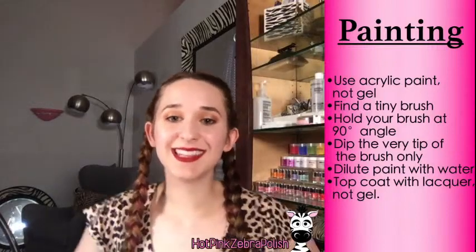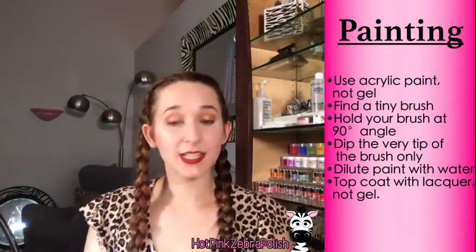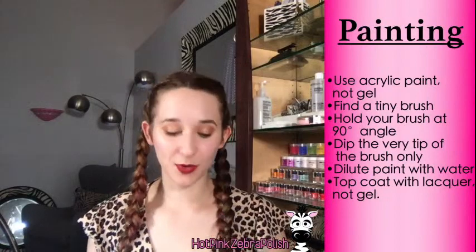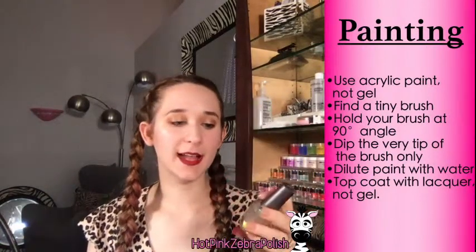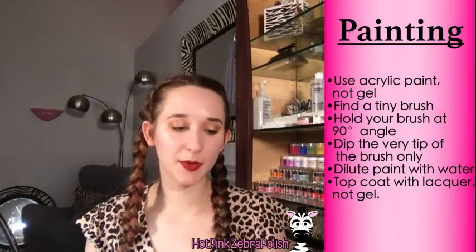And then last but not least, top coat. You don't want to top coat your 3D art with gel top coat. You want to top coat with regular old lacquer. So the one I'm using for matte is the Morgan Taylor Matte Wrap. It's got a really nice big flat brush and it doesn't dry down into a foggy, filmy look. It dries completely clear, which is what you want.